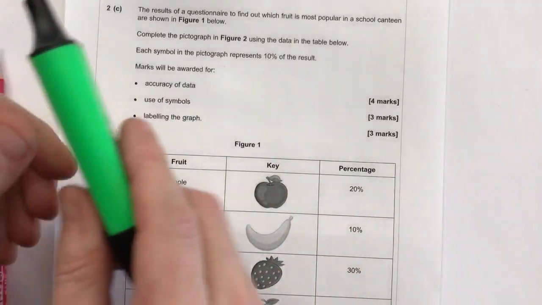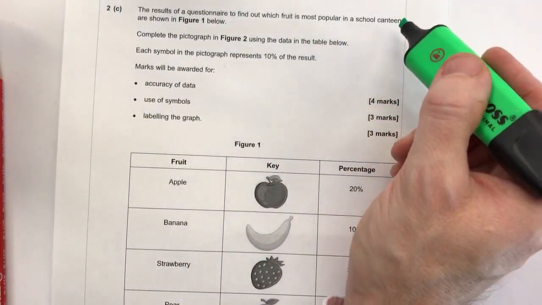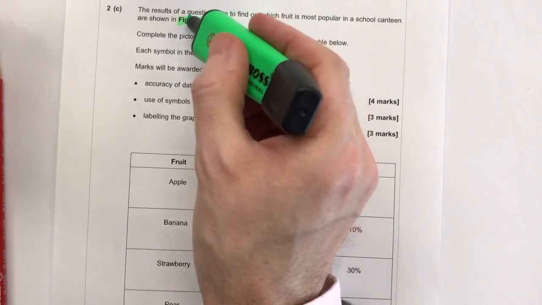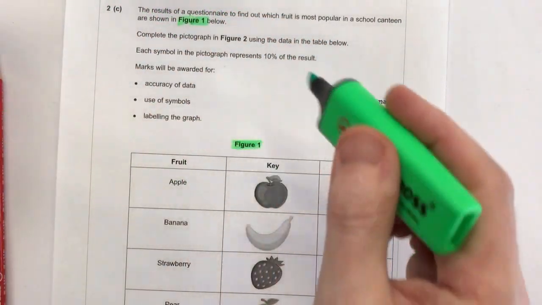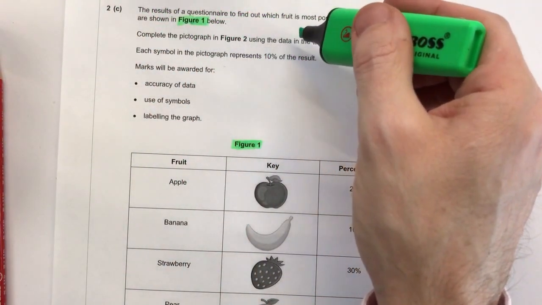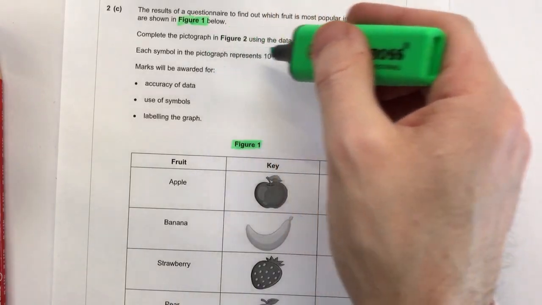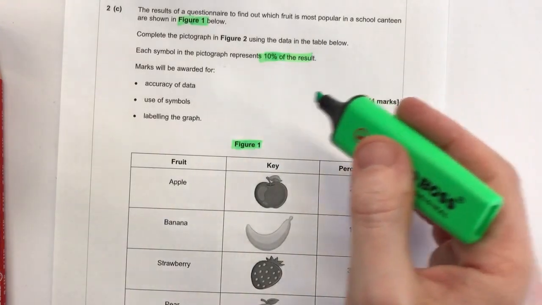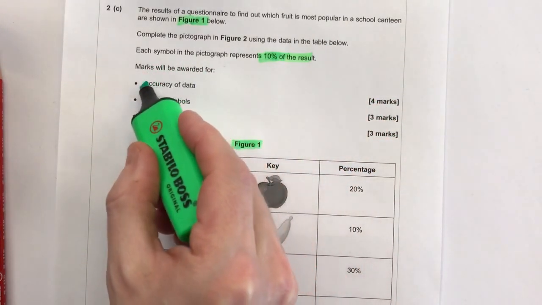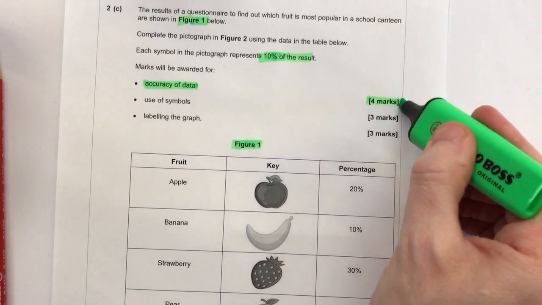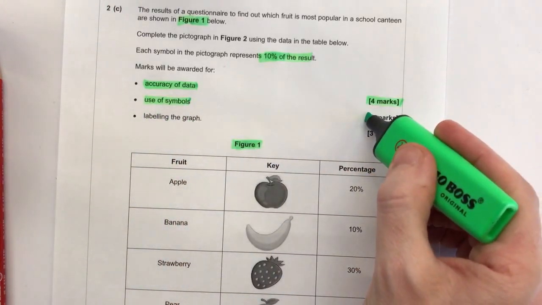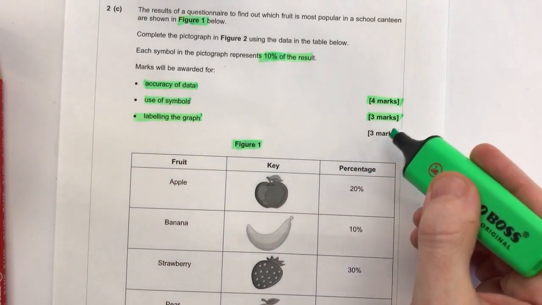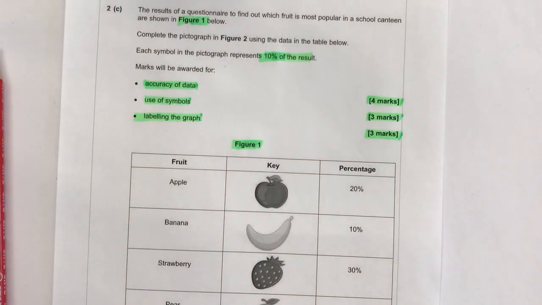It says the results of a questionnaire to find out the fruit which is most popular in school canteen is shown in figure 1 below. So this is figure 1 here. Complete the pictograph in figure 2 using the data in the table. Each symbol represents 10% of the result. Okay, so marks awarded for accuracy of data, 4 marks, use of symbols, 3 marks, labelling of the graph, 3 marks.